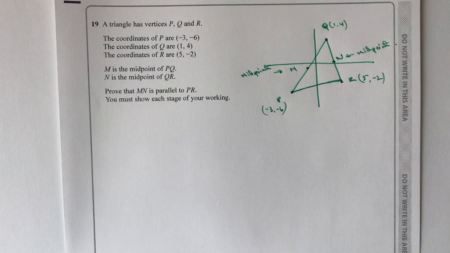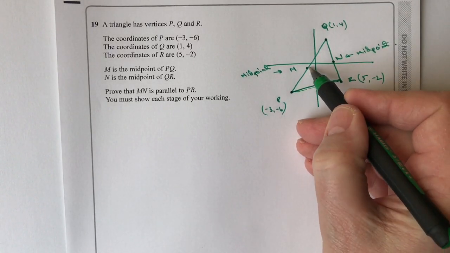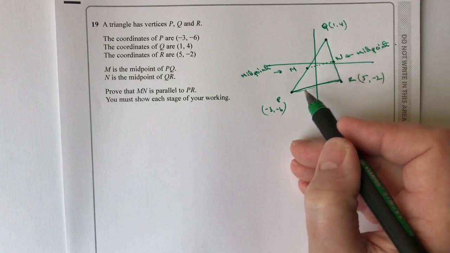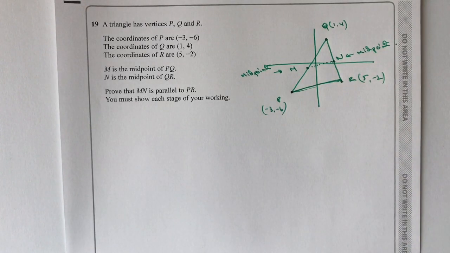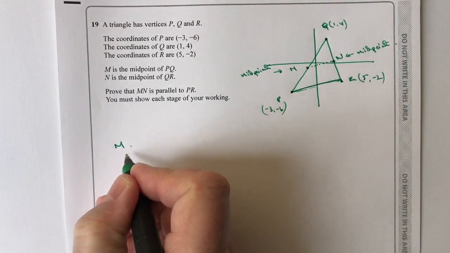Okay, so what they basically mean in all of this is that the gradient of that is the same as the gradient of that. So the gradient here is the same as the gradient there, and that's basically what they're asking us to prove. Okay, so in order to do that, let's see if we can find out the coordinates of M and the coordinates of N. Okay, well, the coordinates of M, let's have a look at that.